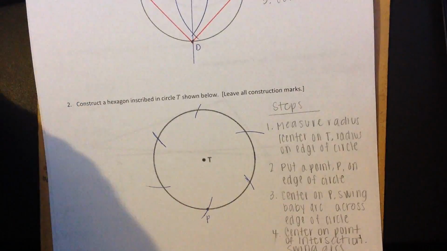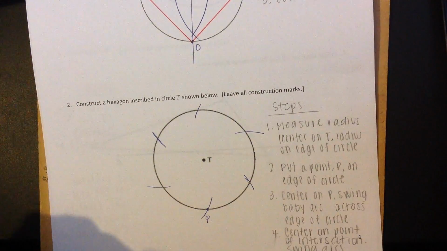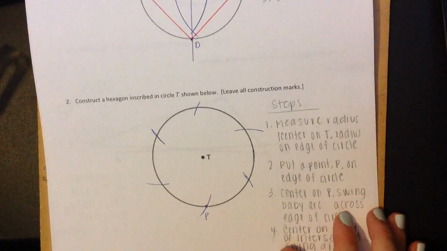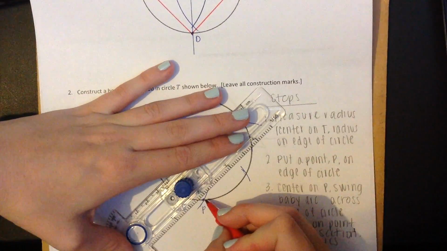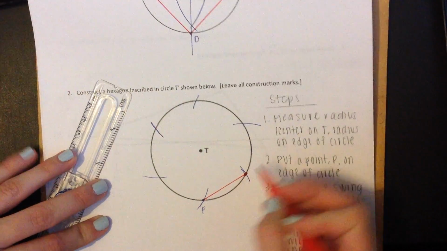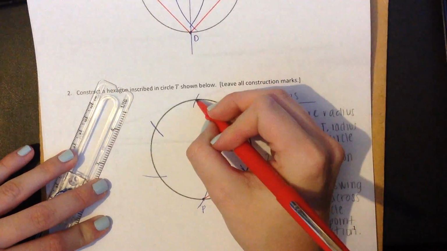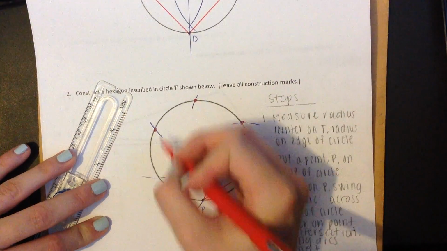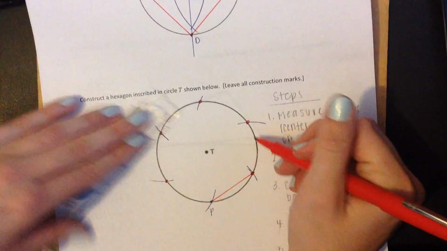Perfect. So now my last step is to construct that hexagon, meaning connect all 6 points. From P to this point over here. If you want to make actual points on your intersections, you're welcome to do so, and then connect all of them, that's fine.